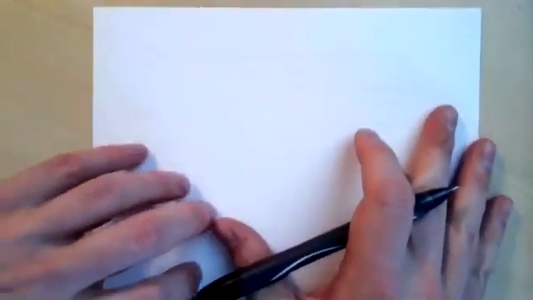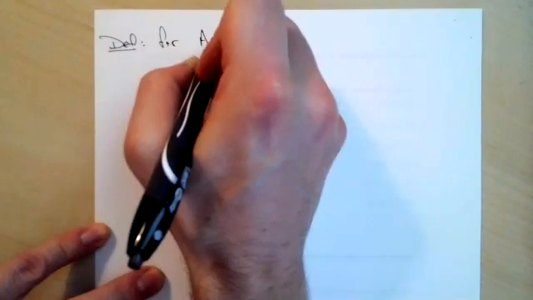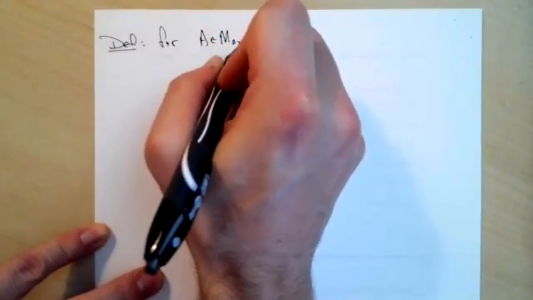So for our matrices, for an n by n matrix, sorry, it has to be n by n, has to be square.